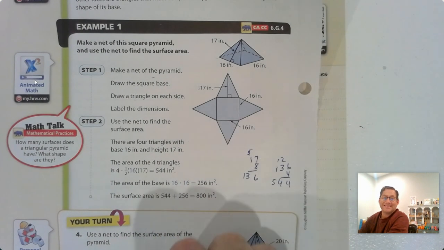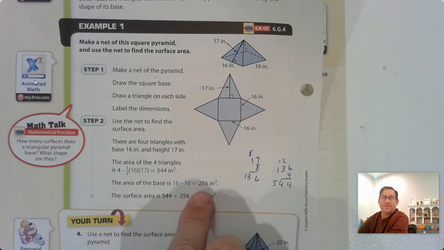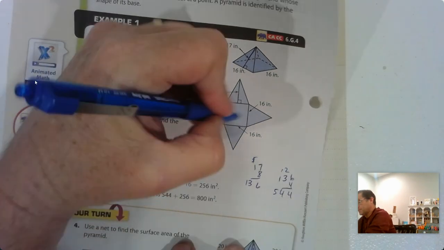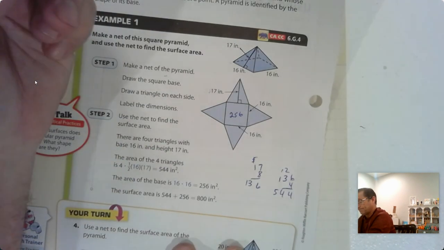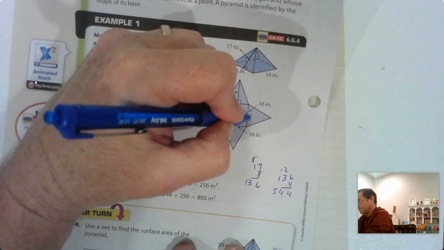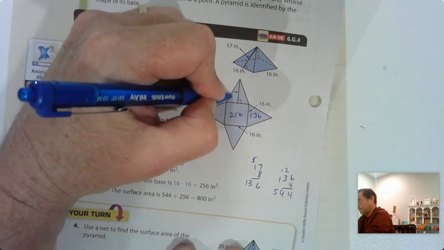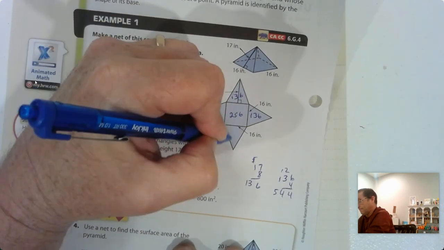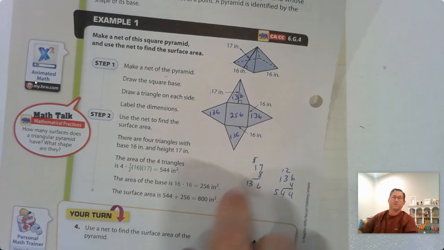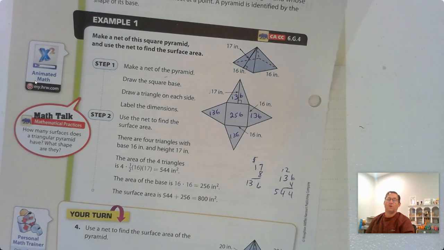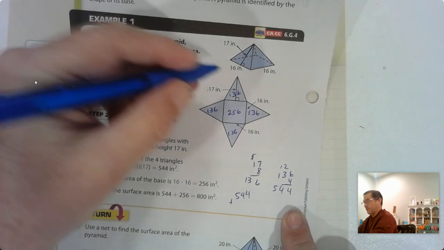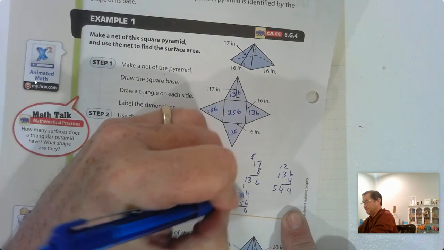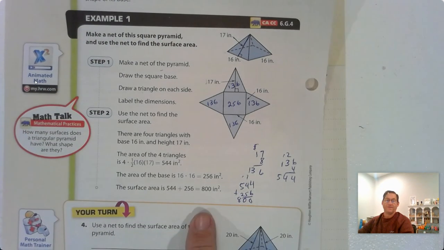The area of the square is 16 times 16, or 256. So all we have to do is add up all of those areas, basically. So we're going to add 544 plus 256, and that gives us an answer of 800.